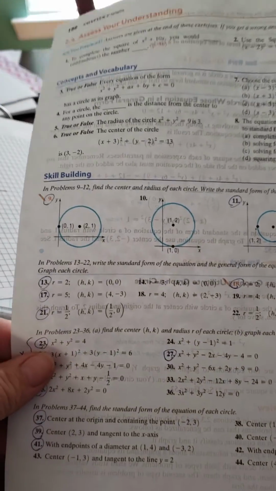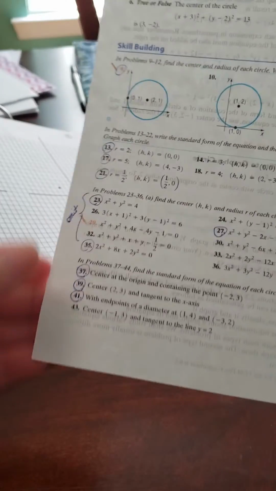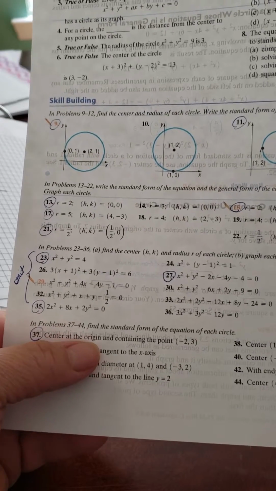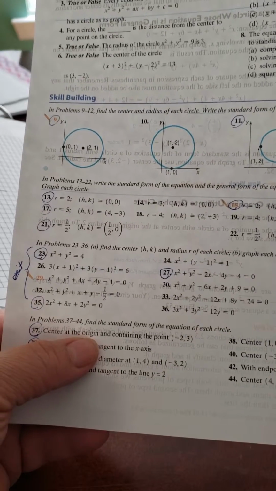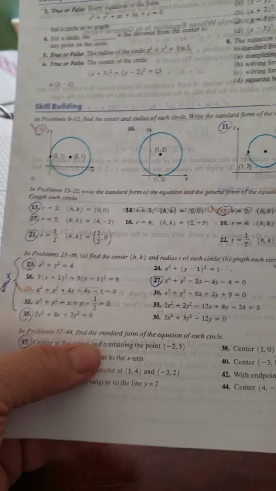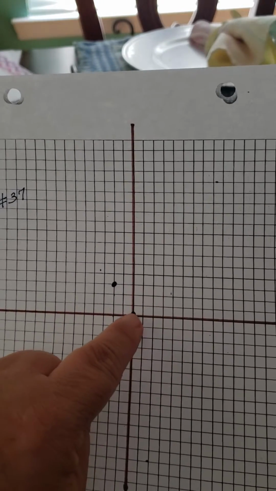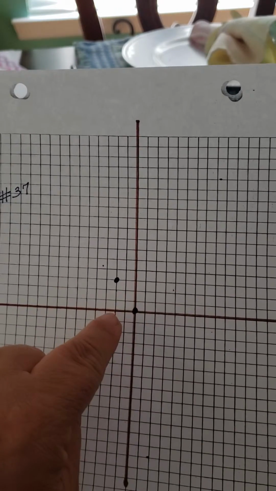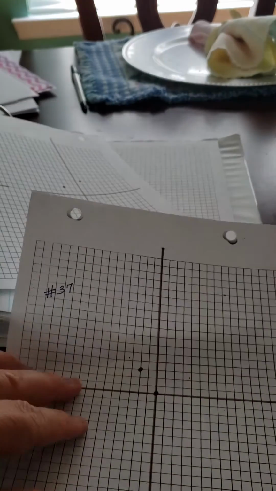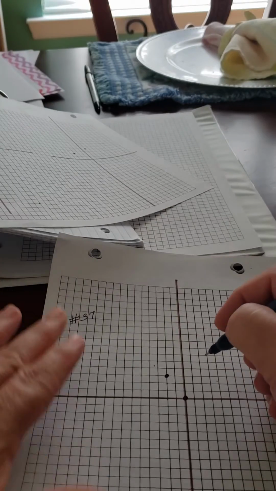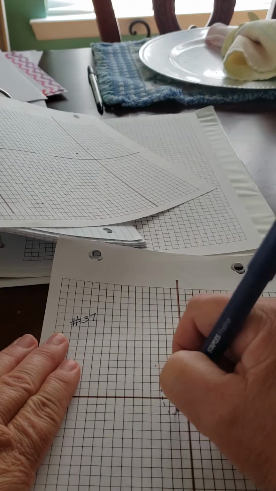For the second group of circle problems, we're going to look on page 186 at problem number 37. It says the center is at the origin and it contains the point -2, 3. So it's helpful to put that on a graph to see what we're talking about. The center's at the origin and the circle contains the point -2, 3. So what that tells us is that the circle goes something like this.